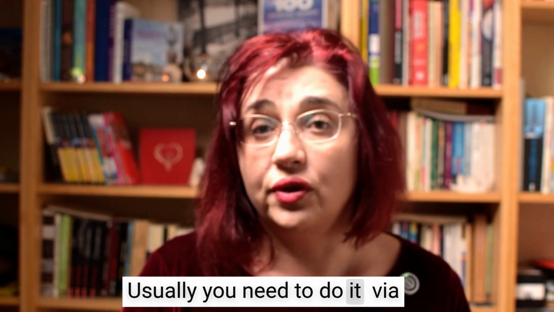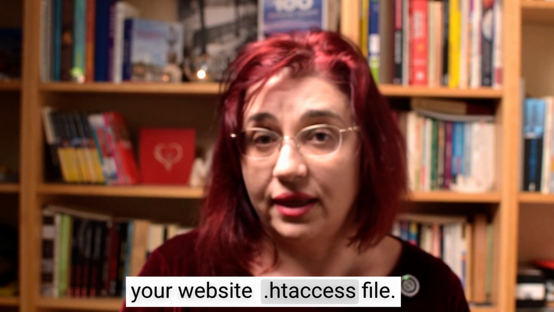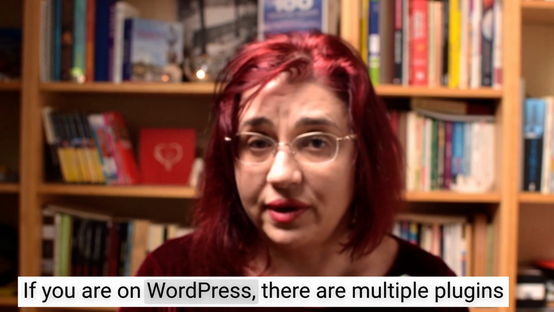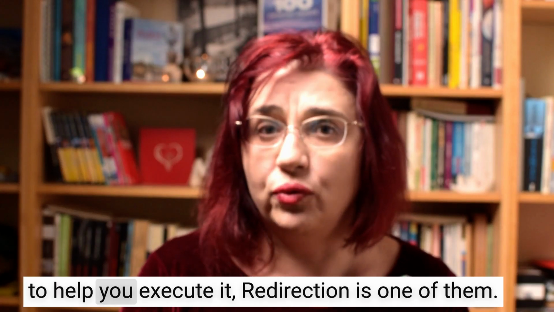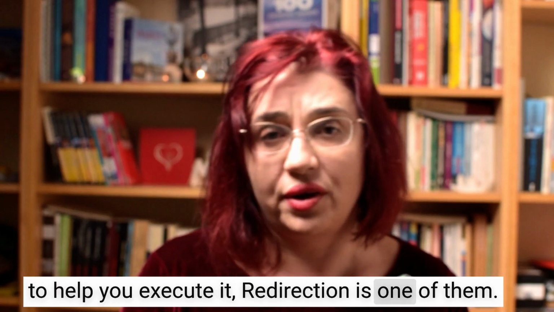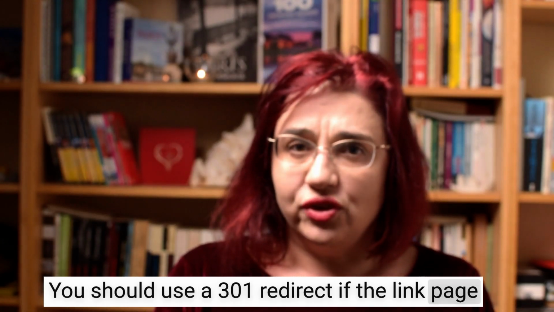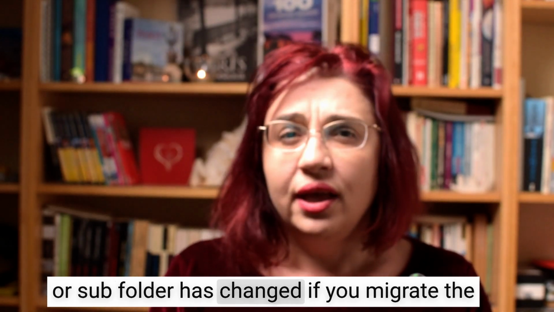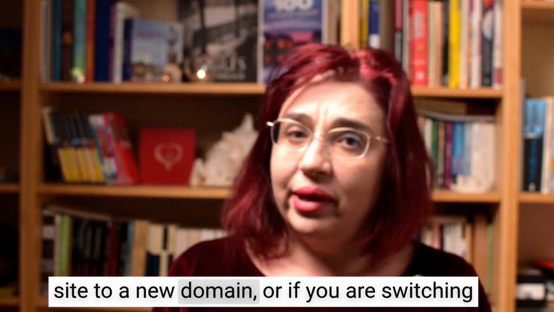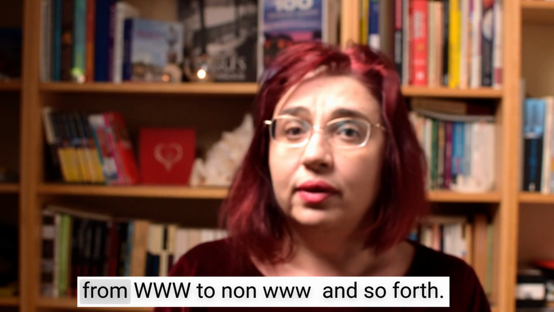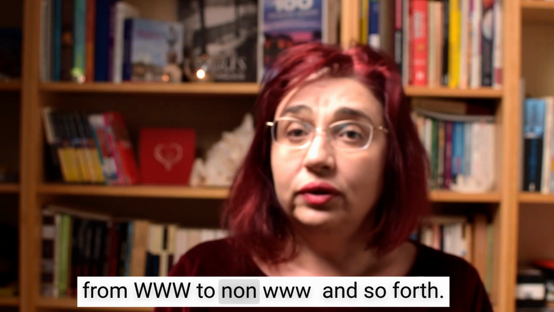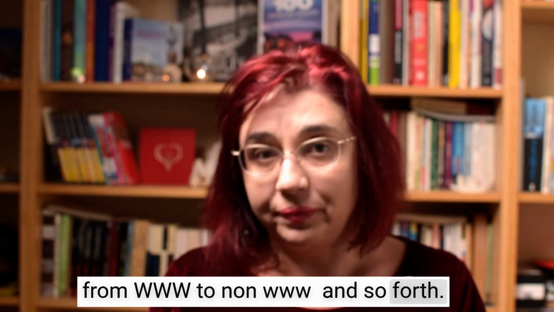Usually, you need to do the redirect via your website htaccess file. If you are on WordPress, there are multiple plugins to help you execute it. Redirection is one of them. You should use a 301 redirect if the link, page, or subfolder has changed, if you migrate the site to a new domain, or if you are switching from www to non-www and so forth.